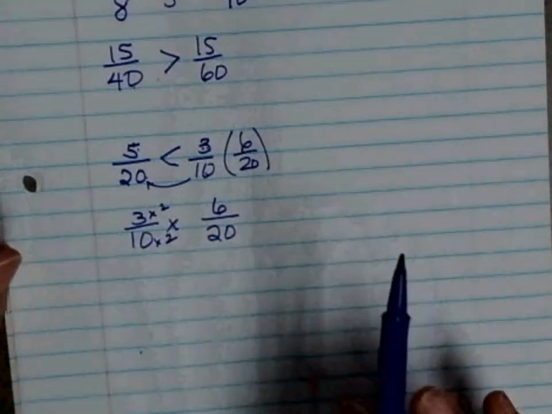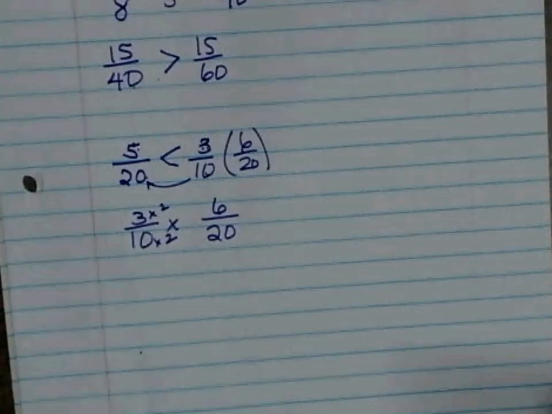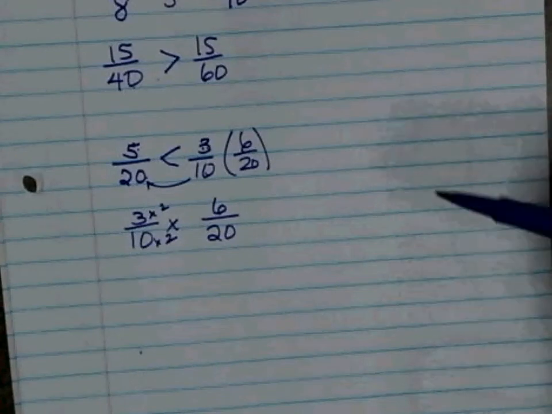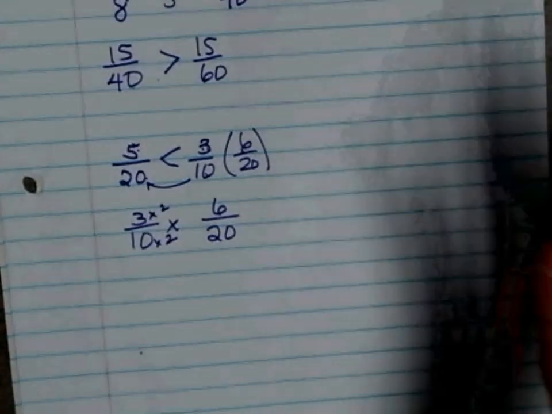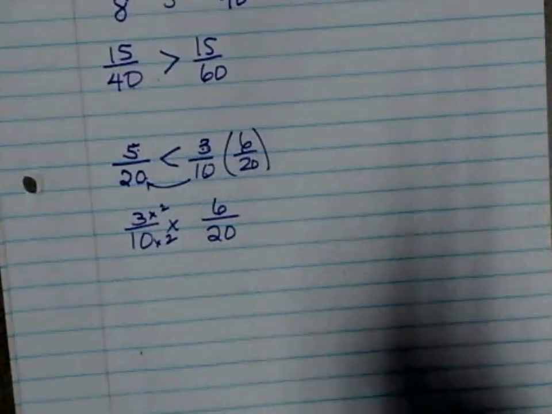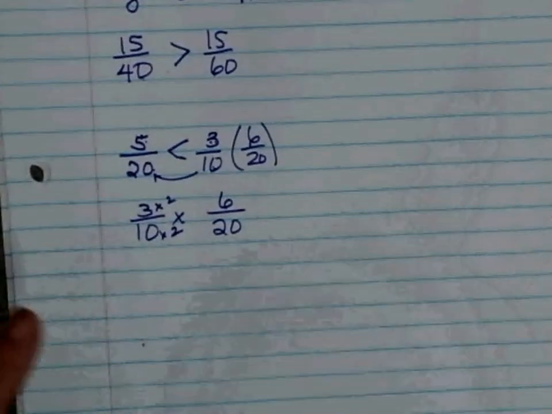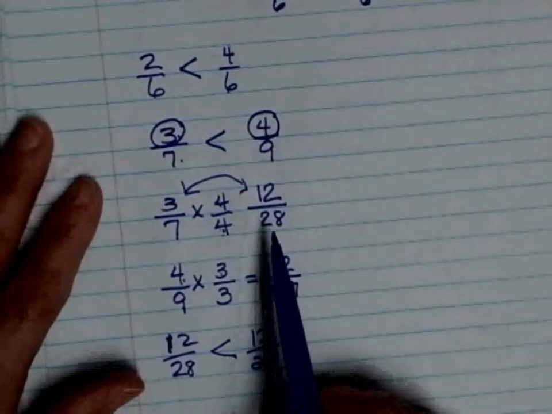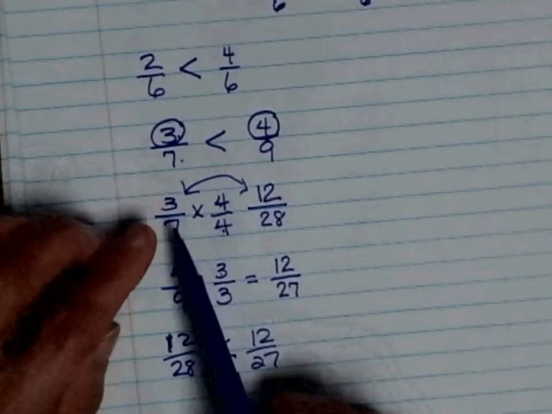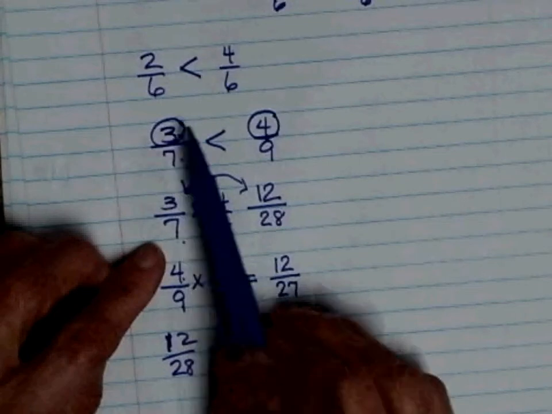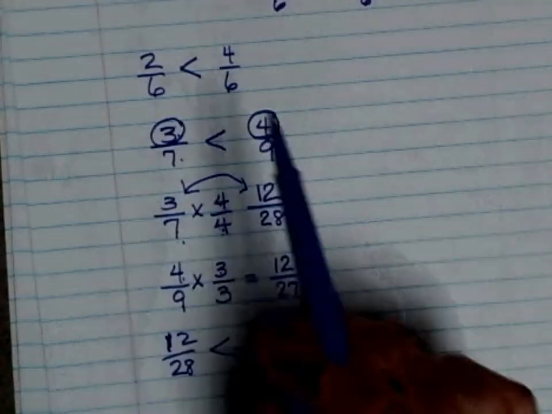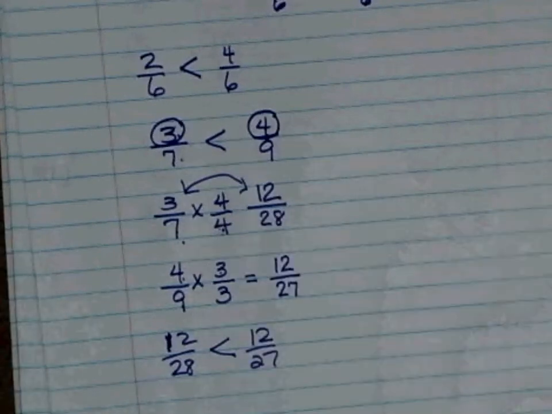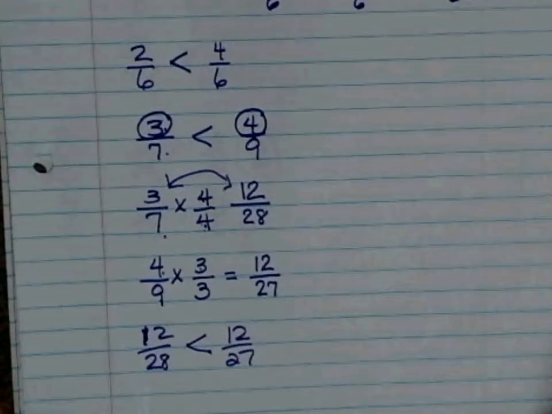Sometimes you only need to change one fraction to have the same numerator. Sometimes you need to change one fraction so that you have the same denominator. And sometimes if there's no relationship, you're going to have to use the strategy that we first used at the beginning, where we had to take each fraction and multiply times each other's numerators to create equivalent fractions.